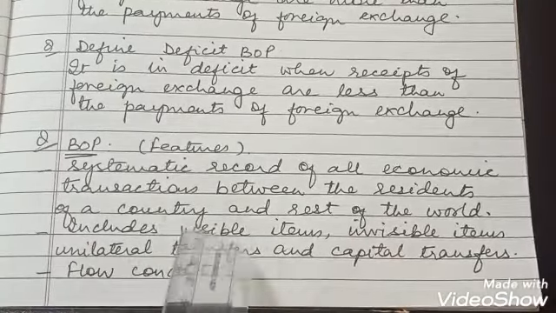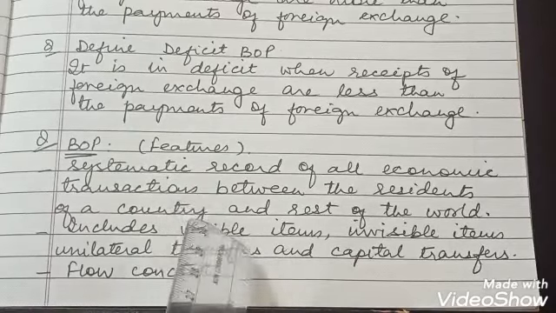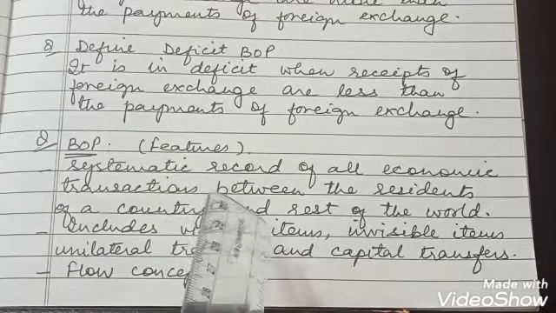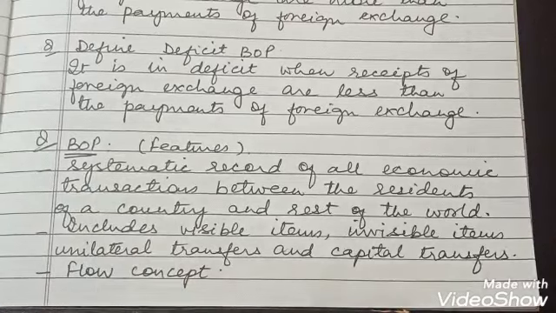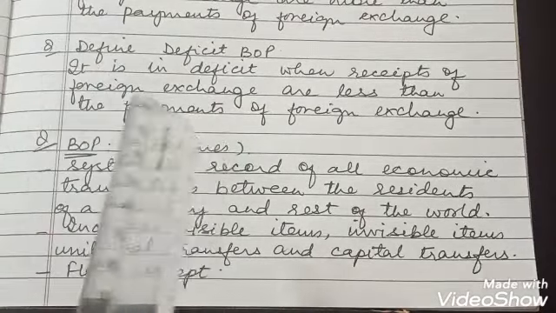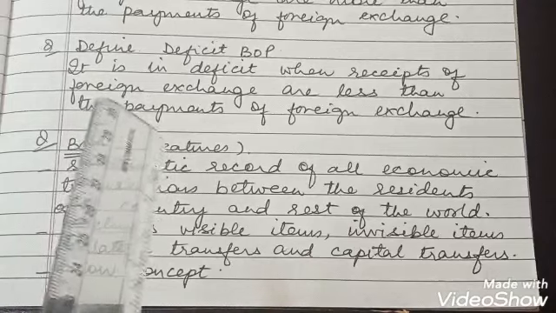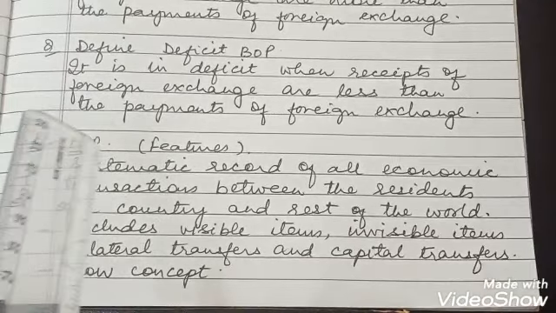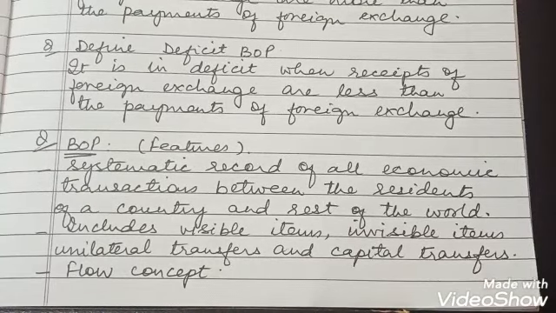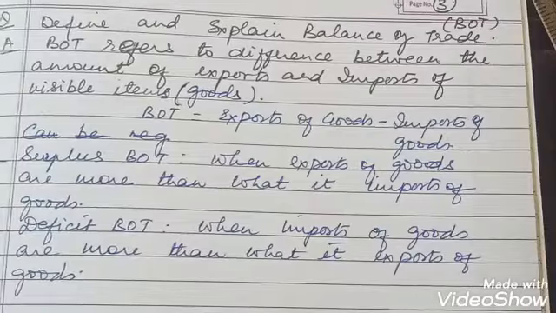It is known as a flow concept. Why? Because it is over a period of time. It is recorded in an accounting year. When I say accounting year, it begins from April 1st of one year following to 31st March of the next year. Children, we have understood what is balance of payment.